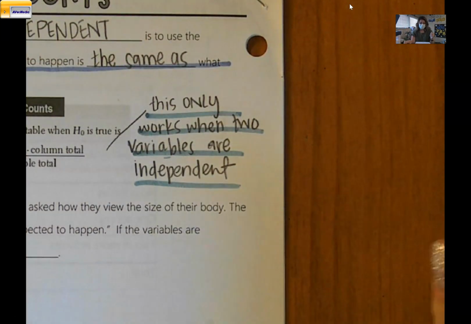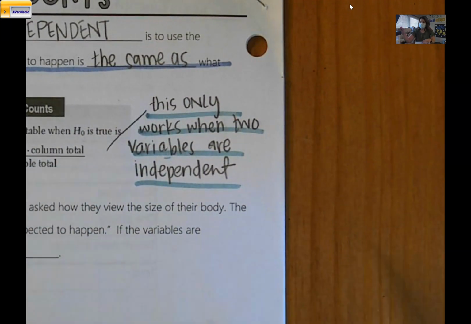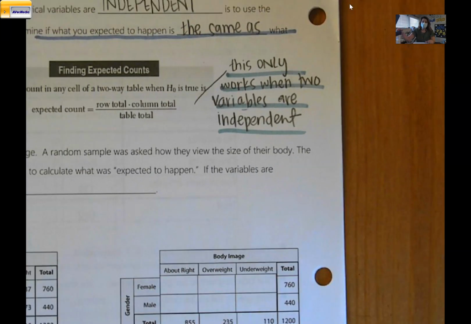Below is data on gender and body image. Do we think that there's going to be a relationship between those two things? Do you think girls are going to feel differently about their bodies than boys do? Probably, because the expectations for the different genders are different. So a random sample was asked how they view their body size.